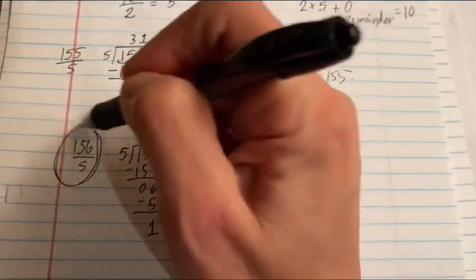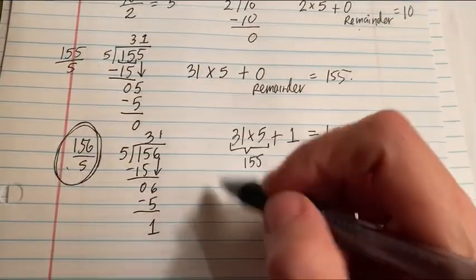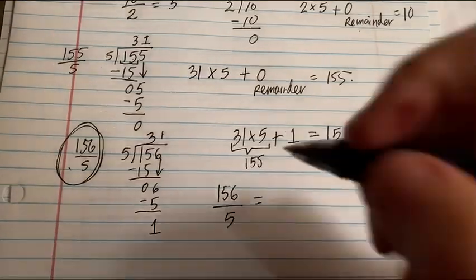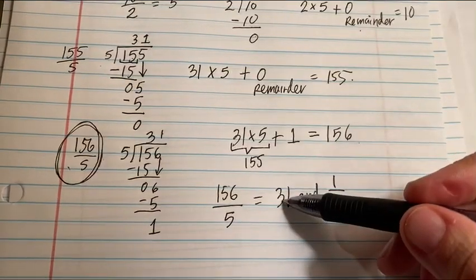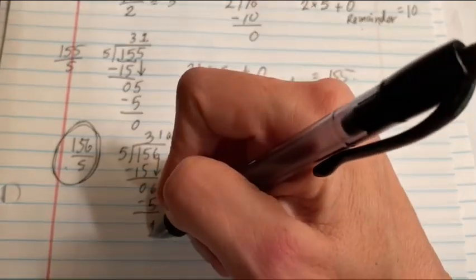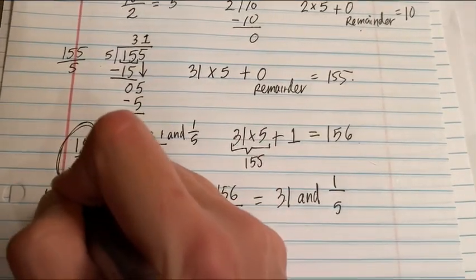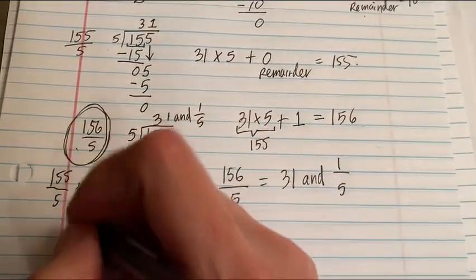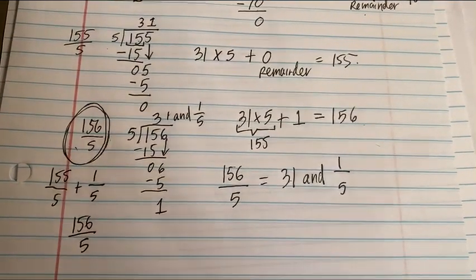When we started, what we're really saying is how much is this worth? So this is actually worth 31 and 1 over 5. It's 31 even and then 1/5 remaining. So you can think of it as 31 and 1 over 5 left over. So if you really did divide it, it's the same as 155 over 5 plus 1 more fifth, giving you 156 fifths. Okay, so now what?